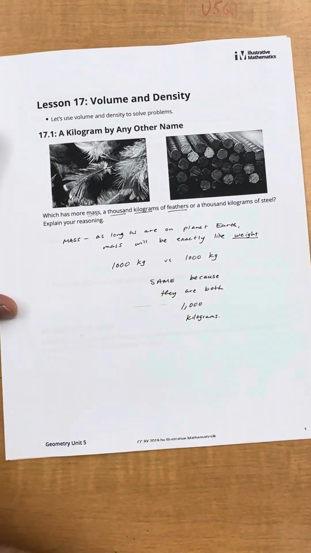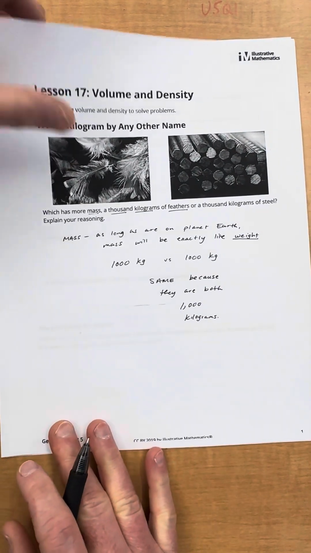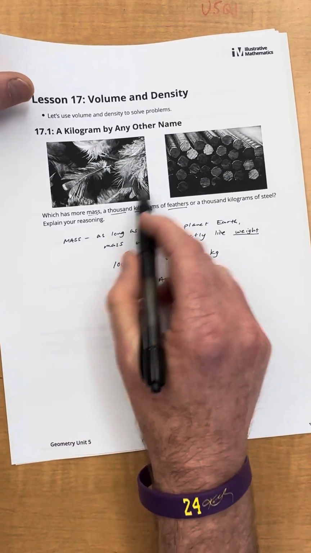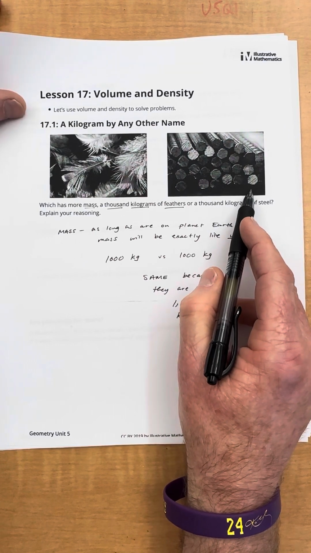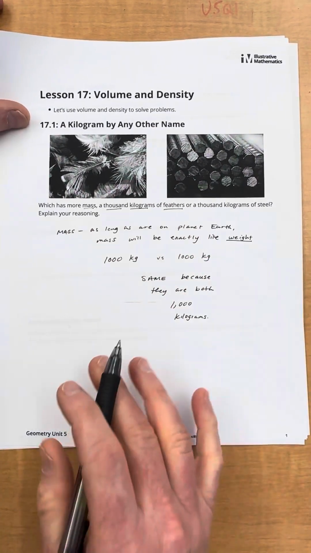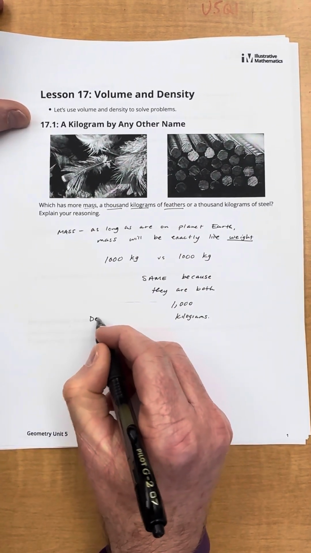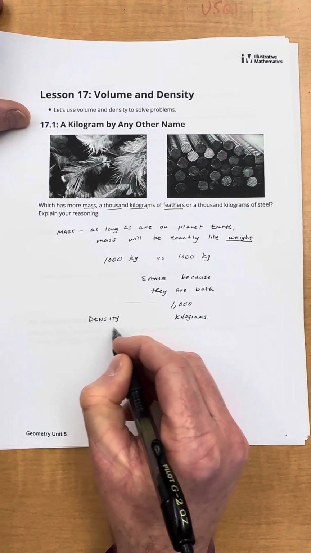All right, first question. It's just kind of a tricky one. Feathers versus steel. You might think, oh, it's steel because it's much more dense. But we're going to get into density here in a second. So density is next.